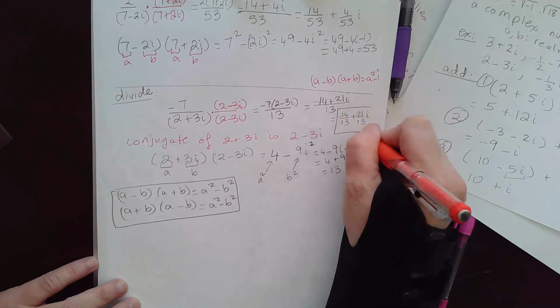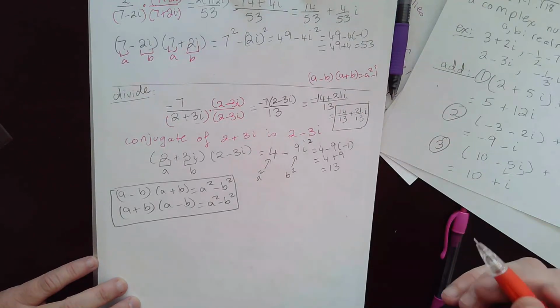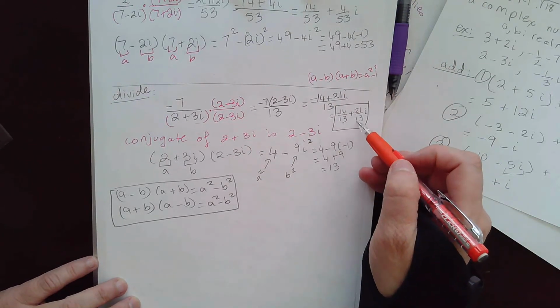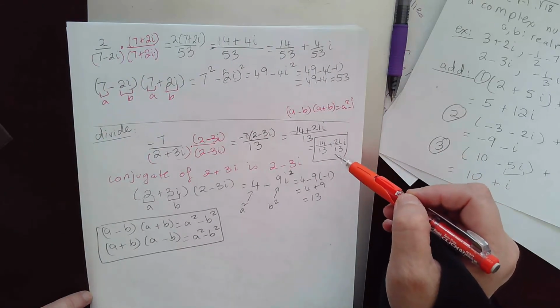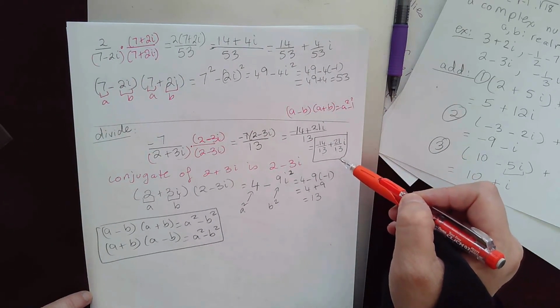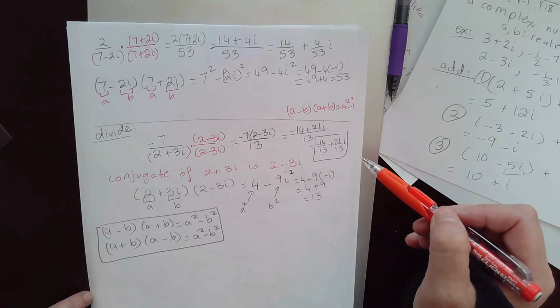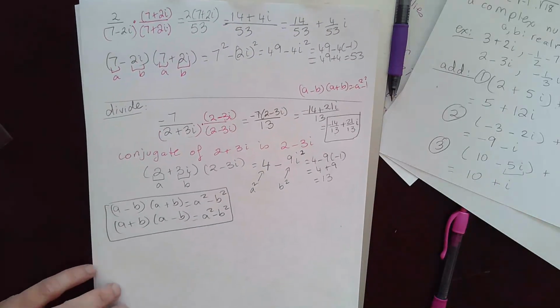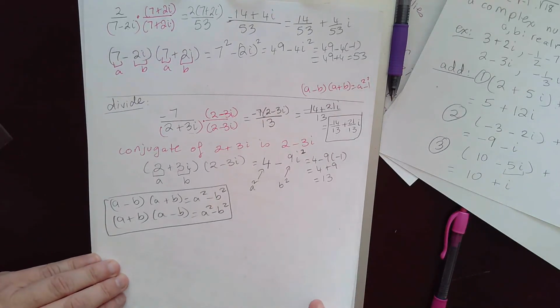So this is in the form of a plus bi. By the way, nothing's simplified in this example or in the previous examples. A lot of times they do. You just simplify. So if that had been a 7, 21 divided by 7, you would write 3i. So this is complex numbers, right?